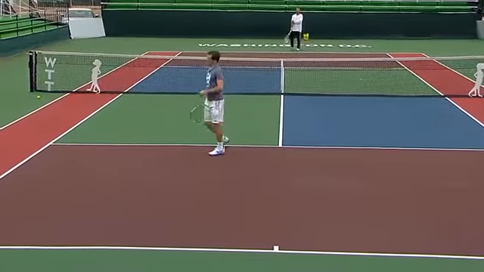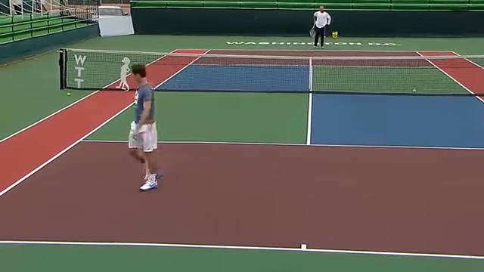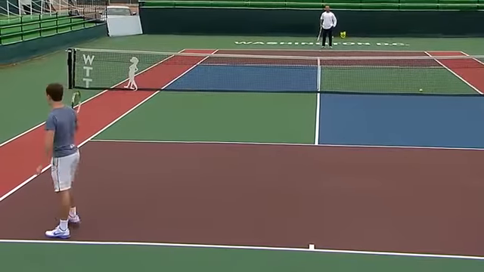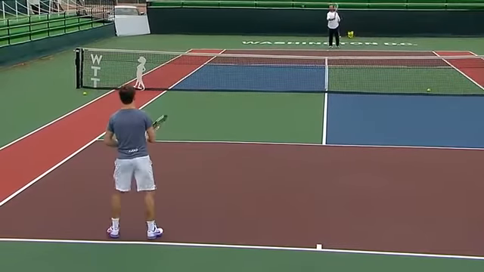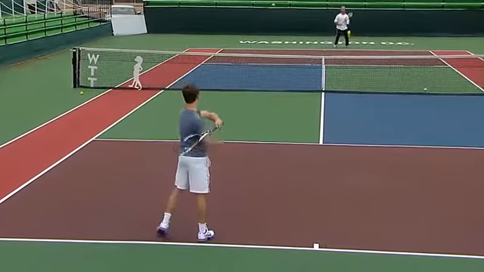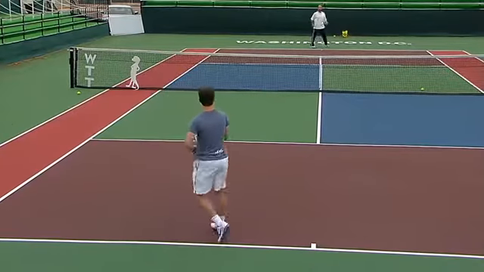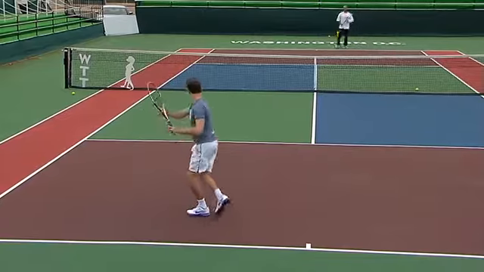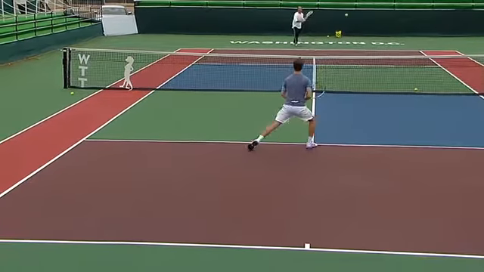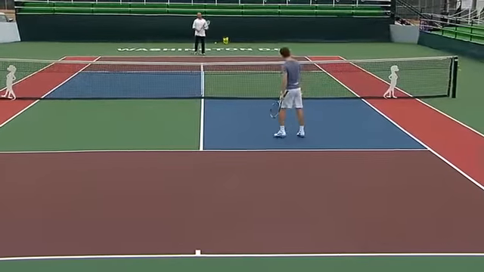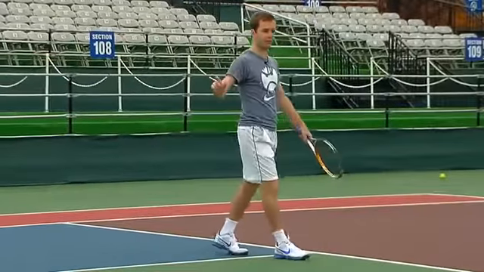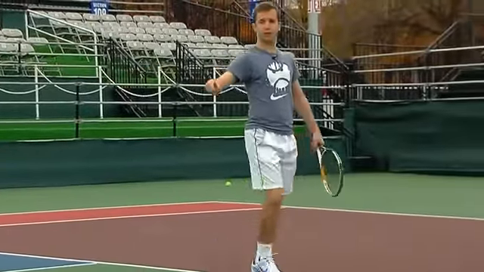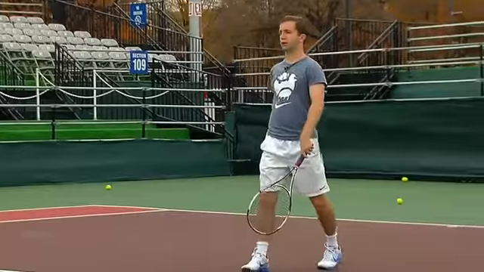All right, so that one actually, it's interesting. Andre was expecting more down the line. I kind of went middle of the court and jammed him a little bit. Yeah, didn't get enough of that one. So that was virtually the same shot I hit previously. Andre was ready for it, cracked it in the open court.